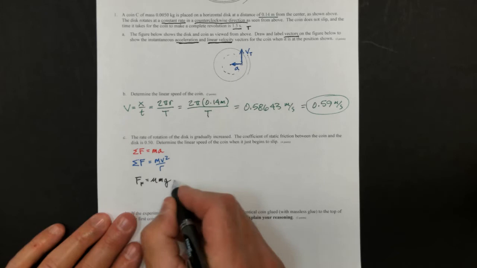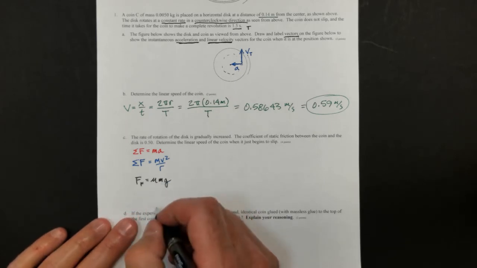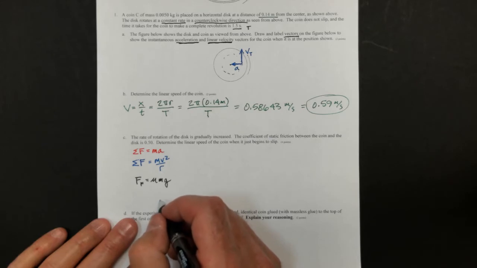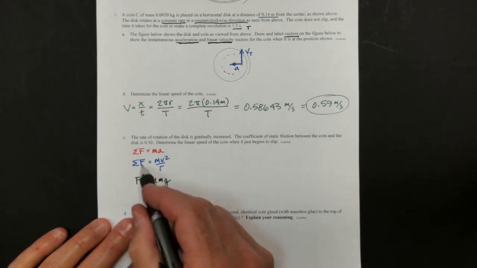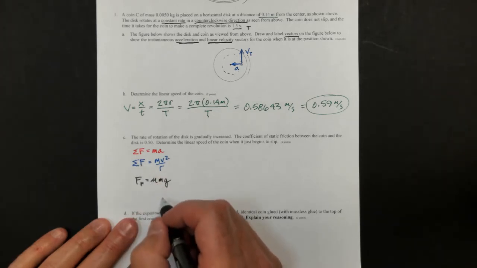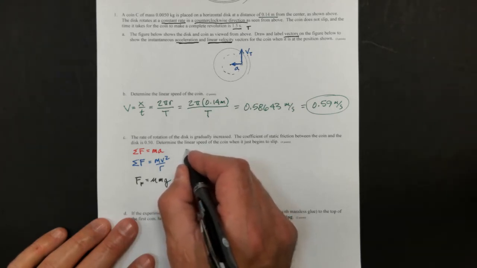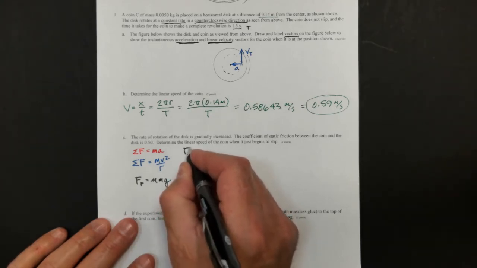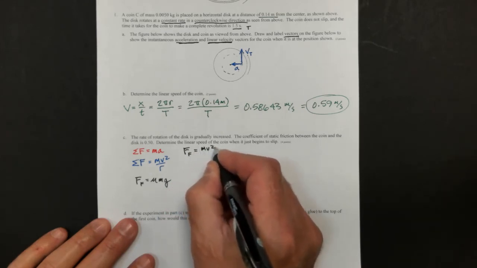Of course, it's mu Fn, but Fn is mg because we have a horizontal disk or a horizontal platform, and we know that the frictional force is the centripetal force, and that is the only net force that acts. So we can effectively say that our second law statement says that the frictional force equals mv squared over r.